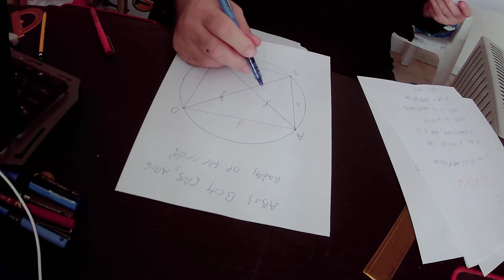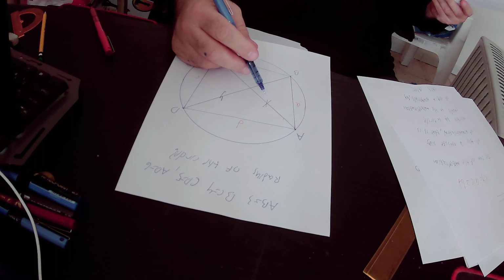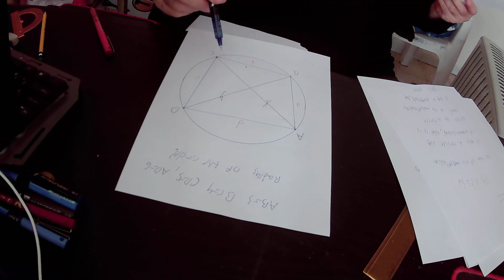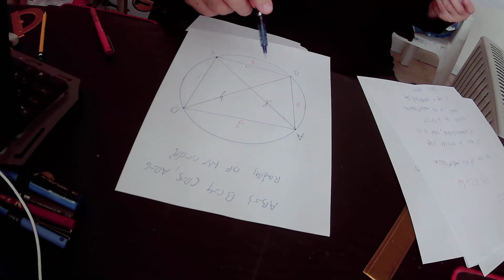Here, if we multiply according to rule number 2 the diagonals of quadrilateral ABCD that is inscribed in this circle, x times y equals AC plus BD.